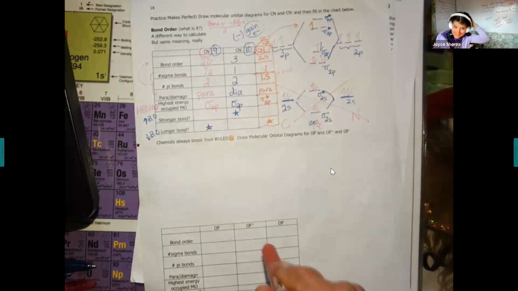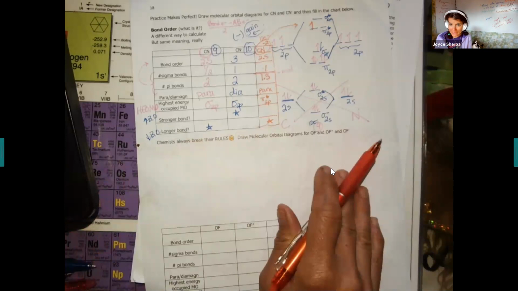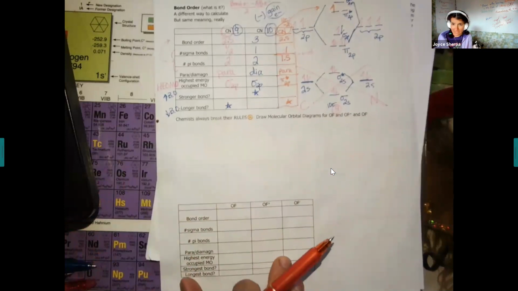So on this one down here, we're going to break the rule because that's how it is. And there's an easy way to see when it's going to happen. It doesn't actually change any of the answers. So it's up to you. I'm going to draw it again, but then I'm going to show you how it changes after we fill in the box. So go ahead and make your sketch again, right?